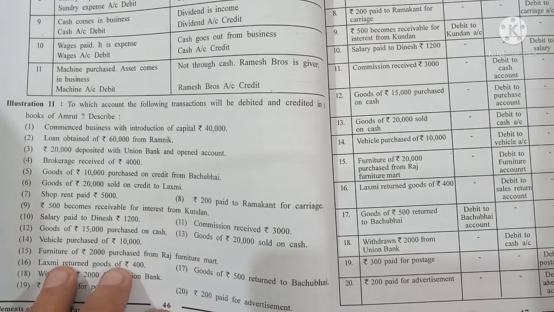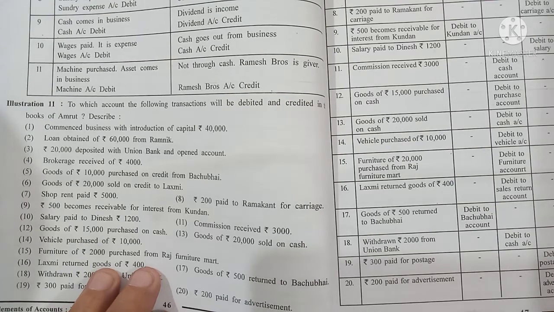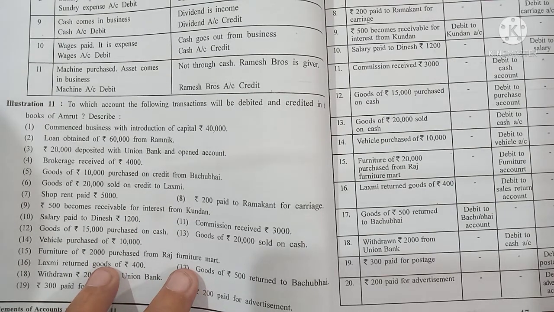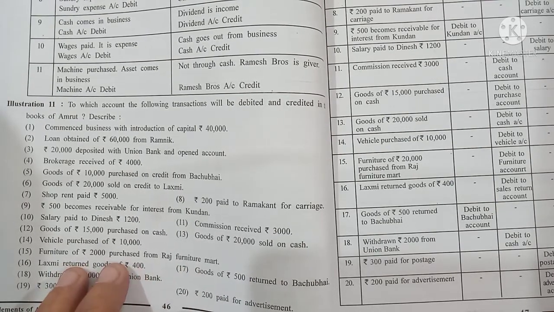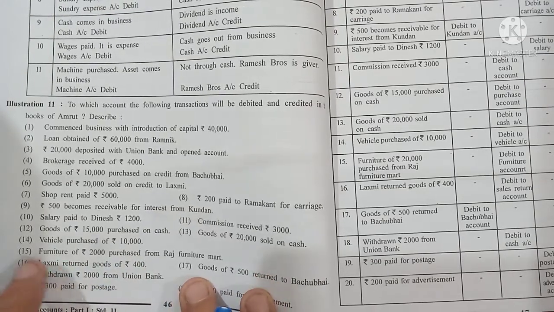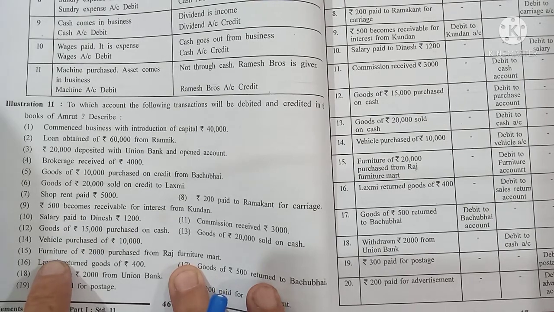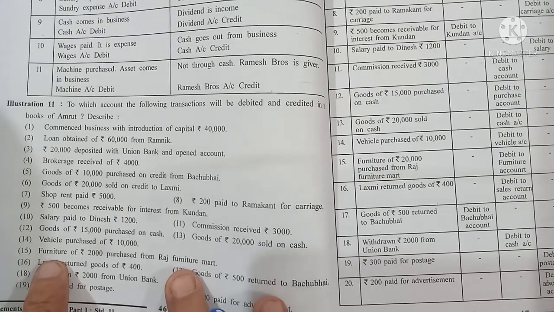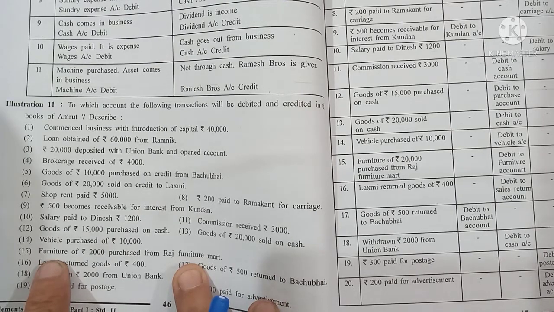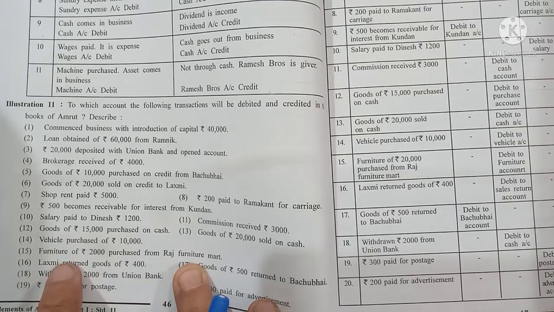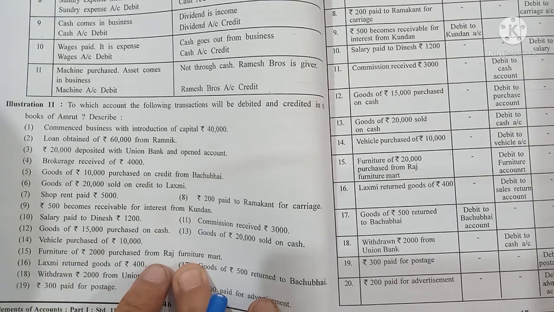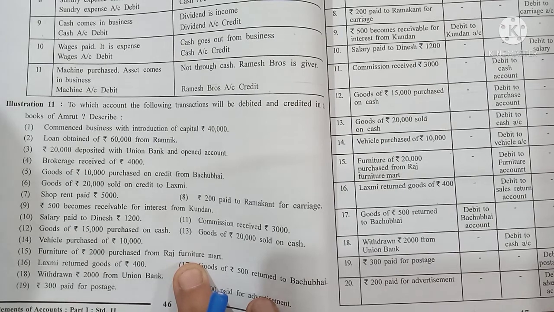Number 15, furniture of rupees 2000 purchased from Raj Furniture Mart. This is a credit transaction. Two accounts are coming: one is furniture account and the other is Raj Furniture Mart account. Goods account will not come here, keep in mind. Furniture is the real account and Raj Furniture Mart is the personal account. So furniture real debit comes in, and Raj Furniture Mart is personal credit, the giver.